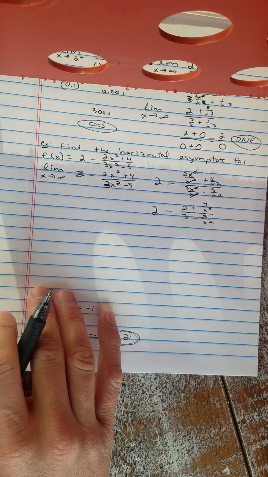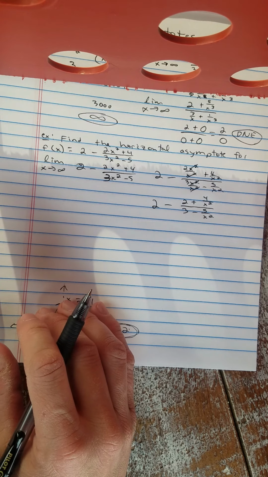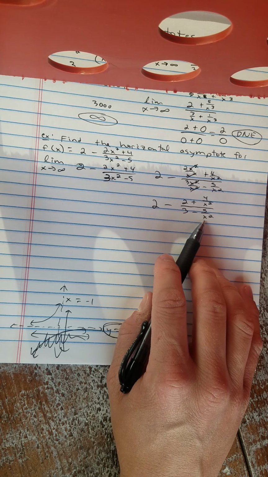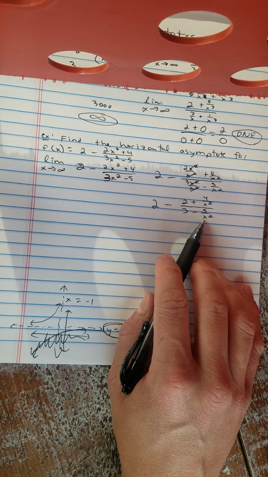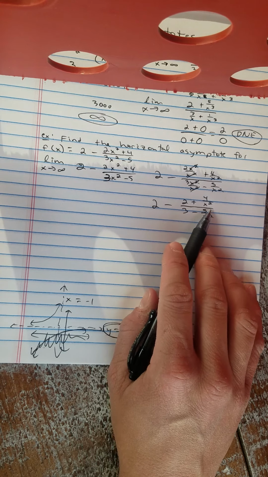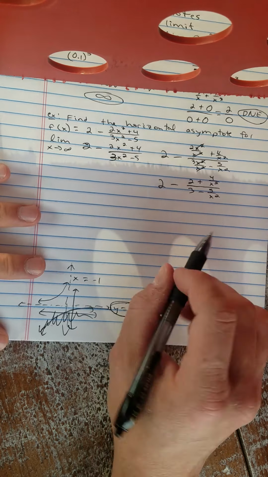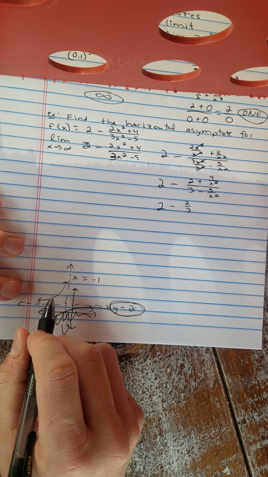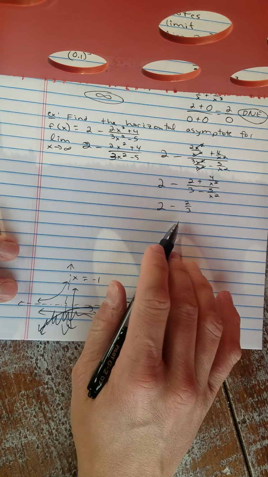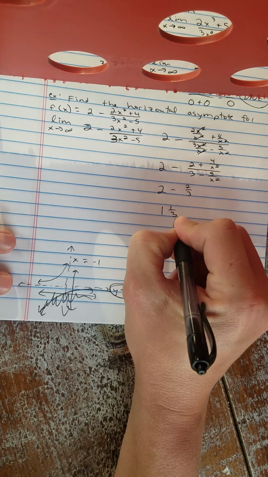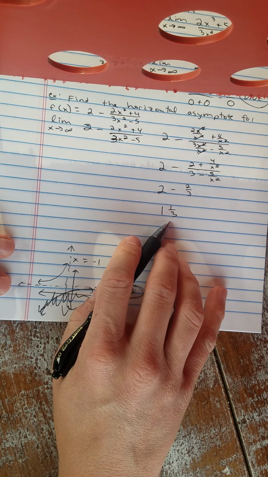And once we do that cleanup step, now we plug in infinity. When you plug in infinity, anything that's a fraction that has x on the bottom is now going to be a fraction that has infinity on the bottom, which basically means it goes to 0. This becomes 2 minus (2 plus 0) over (3 minus 0). Again, 2 plus 0 is 2 on top, 3 minus 0 is 3 on the bottom. So it's 2 minus 2/3, which is 1 1/3. That's the limit of the function as x goes to infinity.